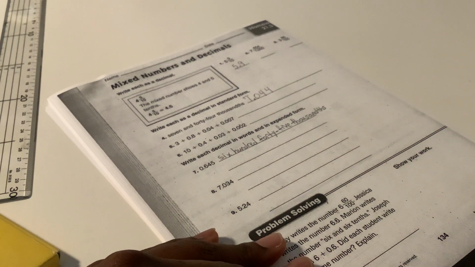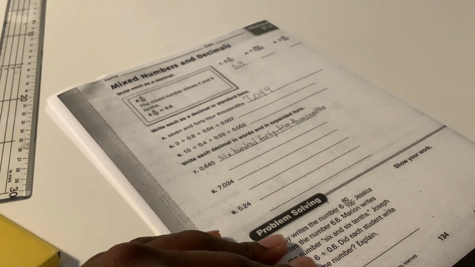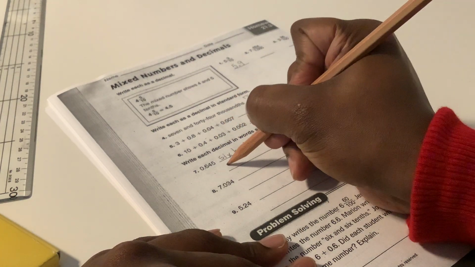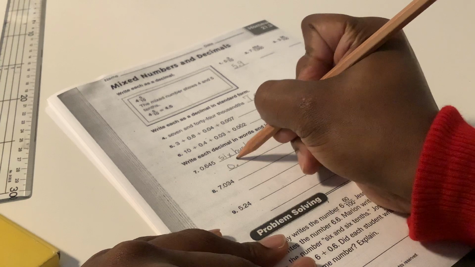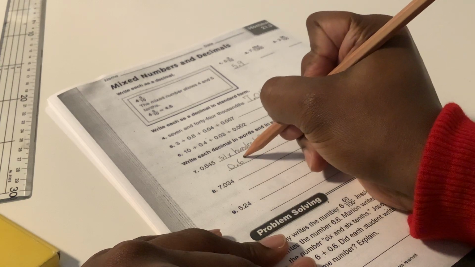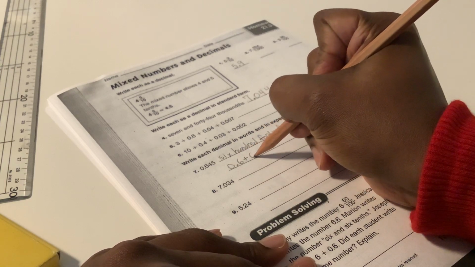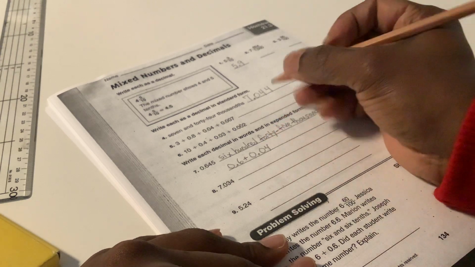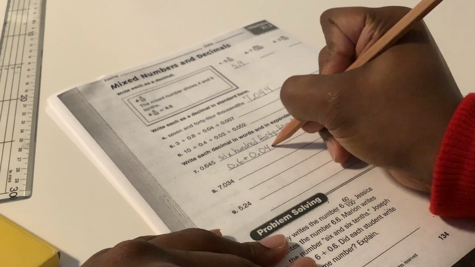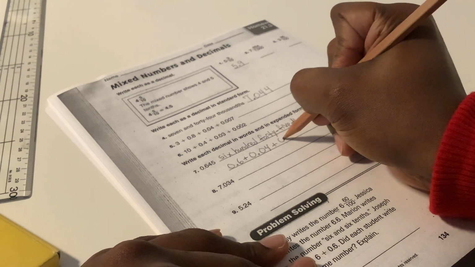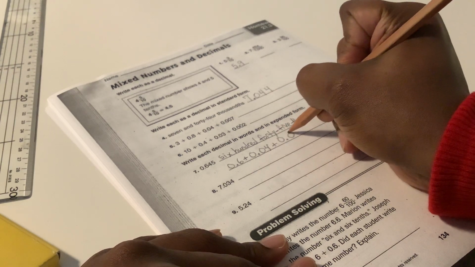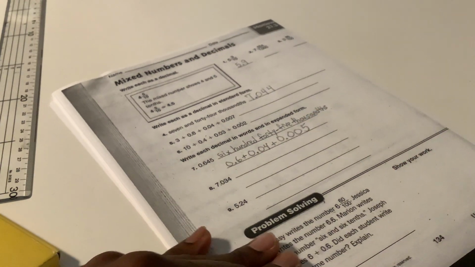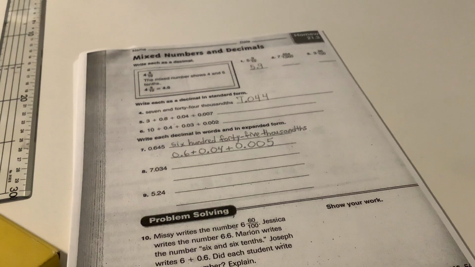Okay. Now, when we write it in expanded form, this is going to be 0.6 tenths plus 0.04 hundredths plus 0.005 thousandths. Okay?